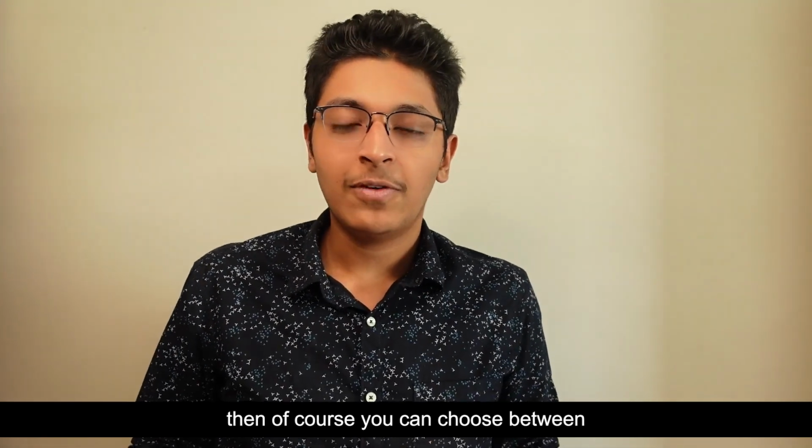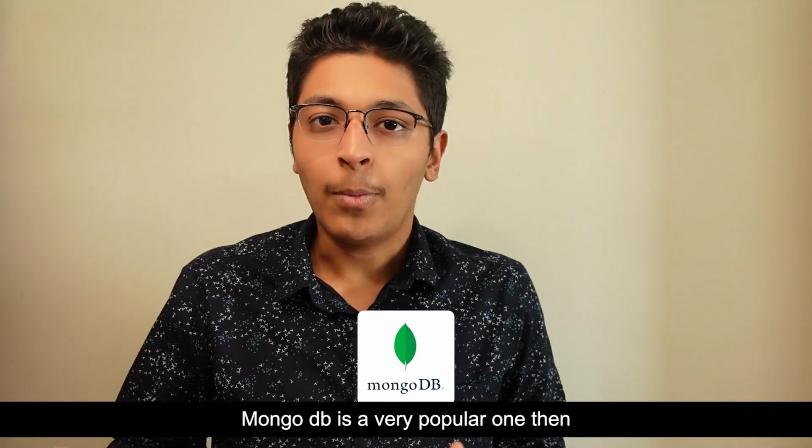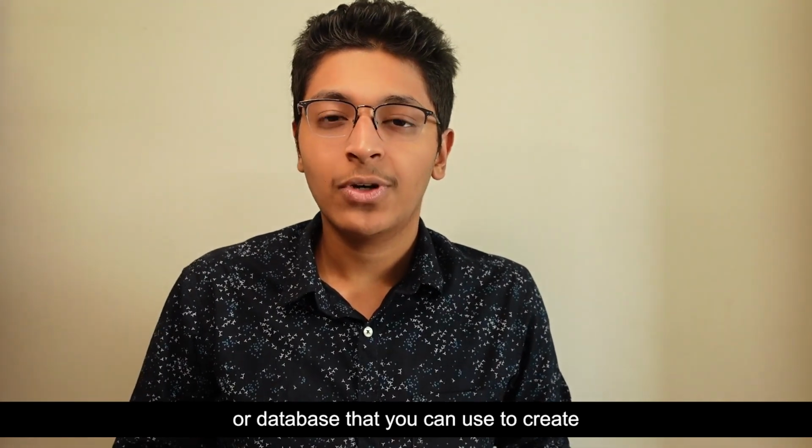Then of course you can choose between SQL databases and NoSQL databases. MongoDB is a really popular one. Then of course you have MySQL, you have SQLite. So you can choose any one of these. PostgreSQL is also a really interesting and popular database that you can use to create your own databases.